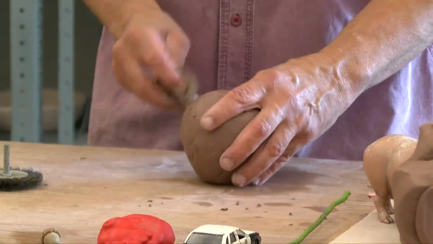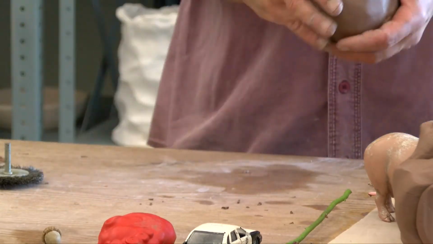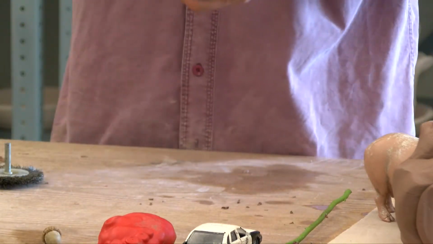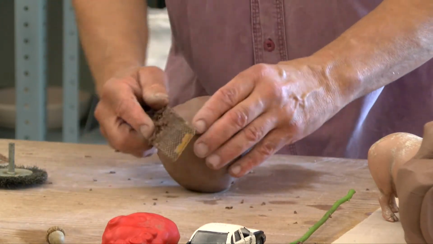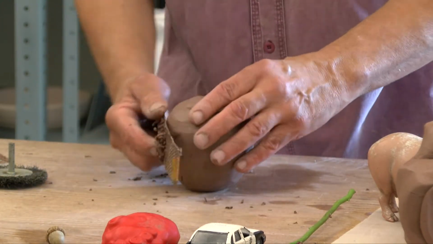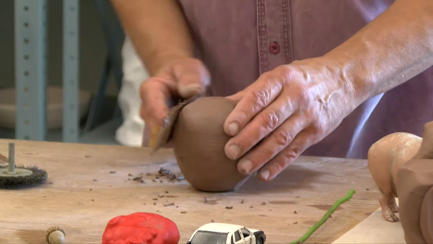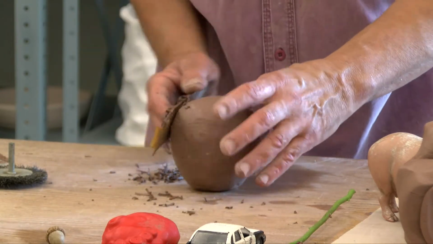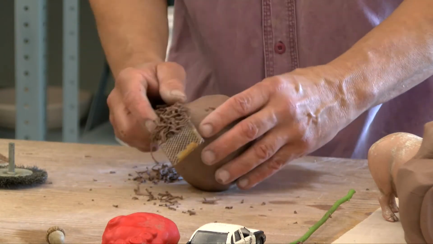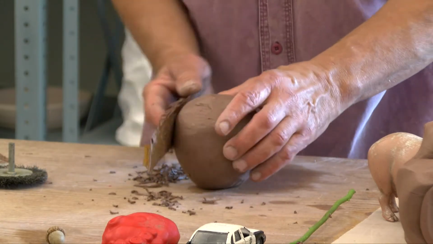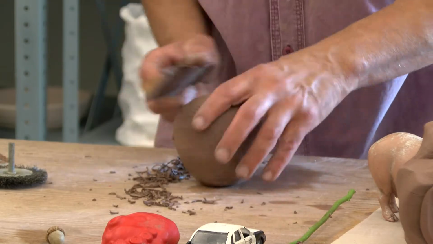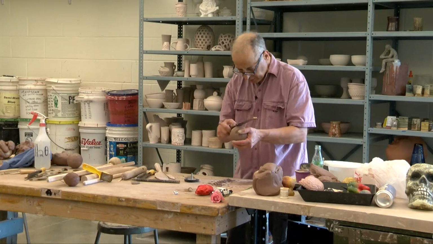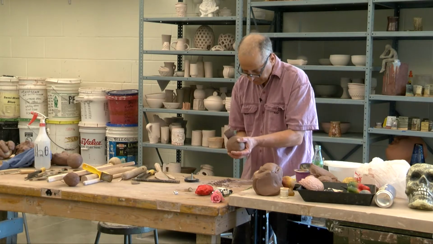If it's leather hard and you want to get this really even, you can use a Surform. A Surform will actually make the walls thinner. It's a little bit messy because you wind up with all these little scraps that you have to move later, but they work pretty well, and they're really good for making the walls a little thinner.